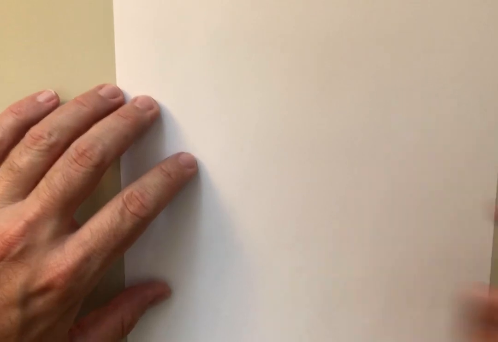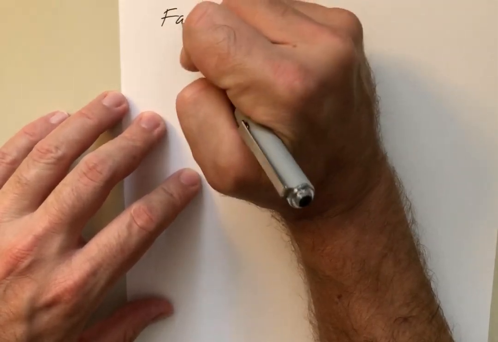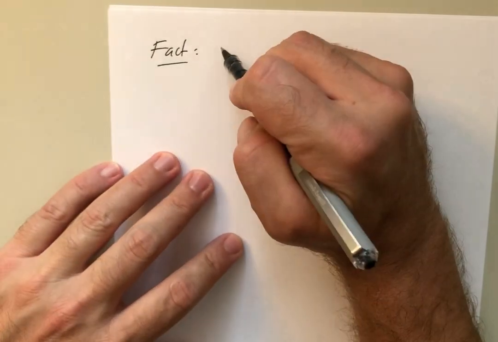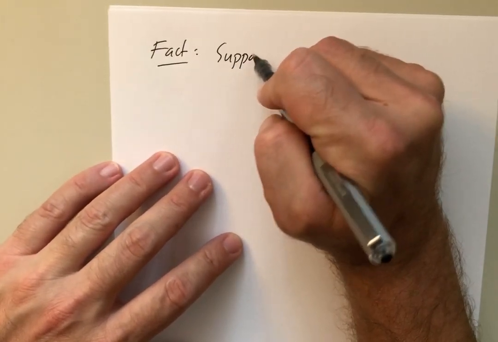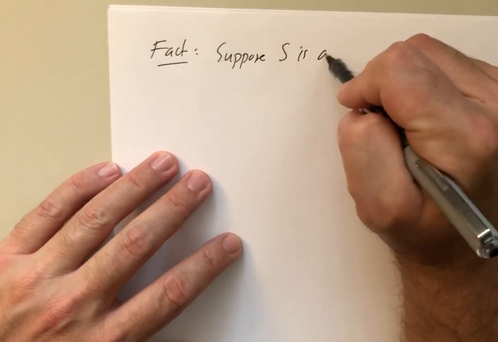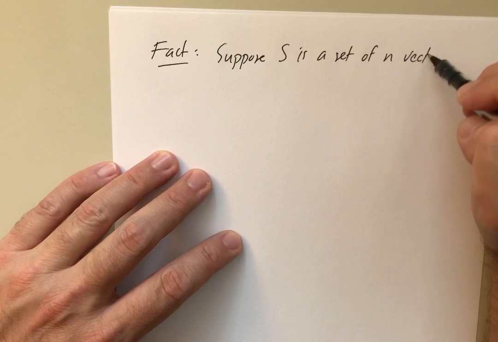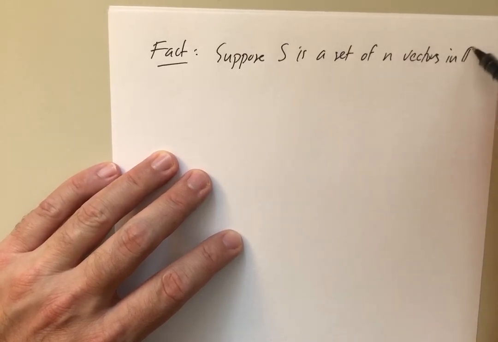Another important fact is the following, basically another trick for how we can identify dependency in a collection of vectors. So here it is. Suppose S is a set of, let's say, n vectors in R^m.